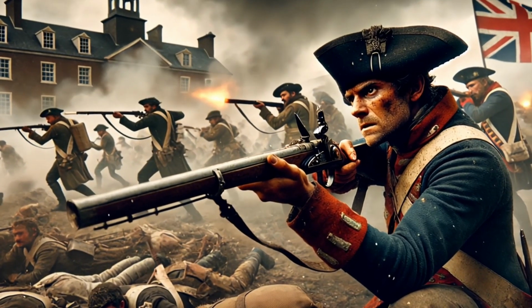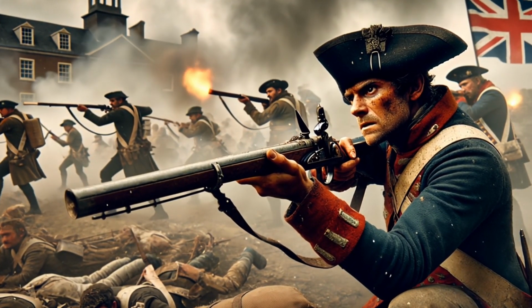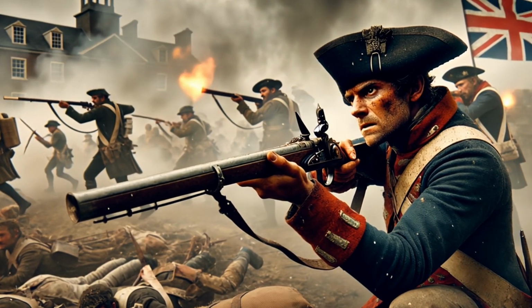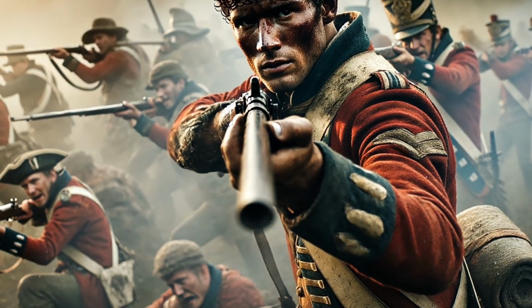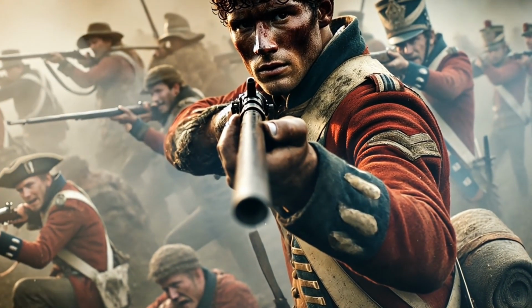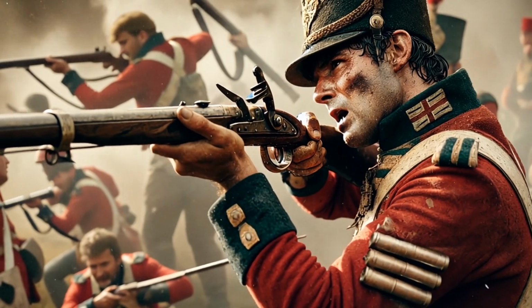The early months of the war saw a series of battles and skirmishes, including the Battle of Bunker Hill in June 1775. Although the British ultimately won this battle, it came at a significant cost, with heavy casualties that demonstrated the colonists' resolve and ability to stand up to British regulars.